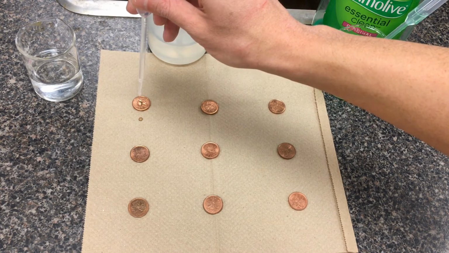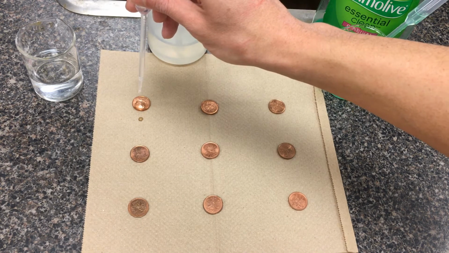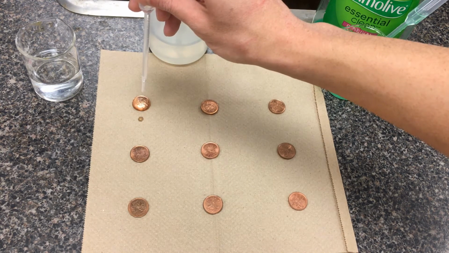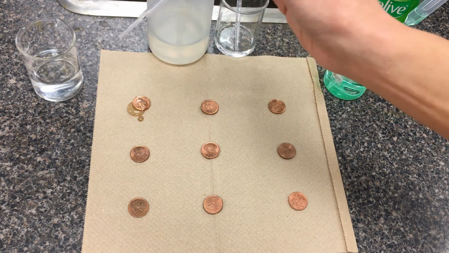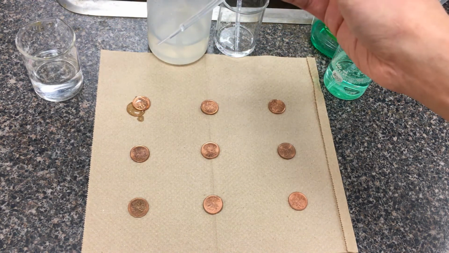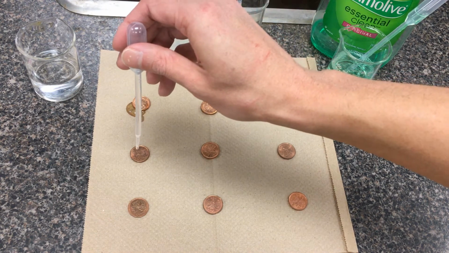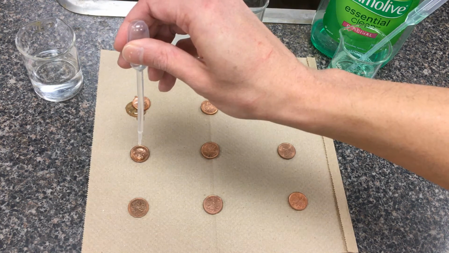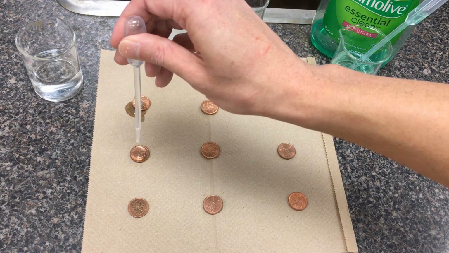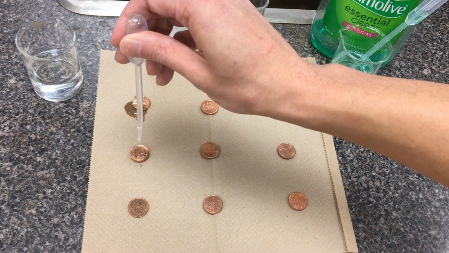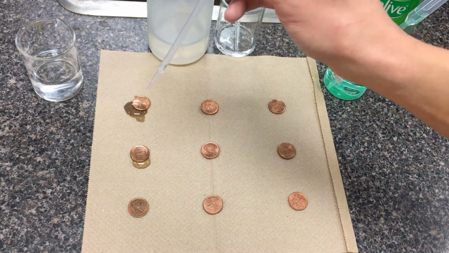So 1, 2, 3, ... 19, 20, 21, and there you go. So something about 21 here. Again, you notice a lot of fluctuation based on my drop size, so that's why we're going to repeat the trial. So trial 2: 1, 2, 3, ... 21, 22, 23. There we go, so about 23 there.